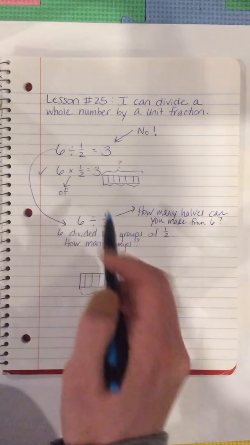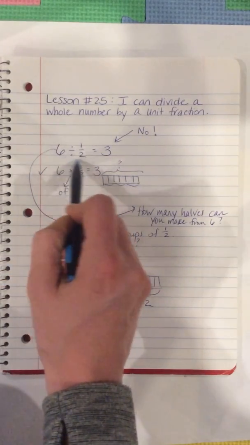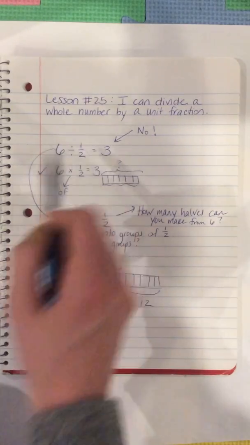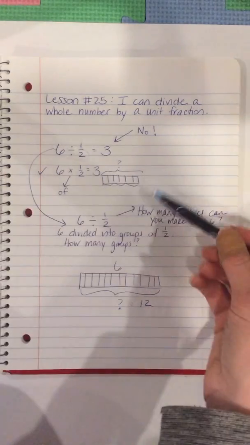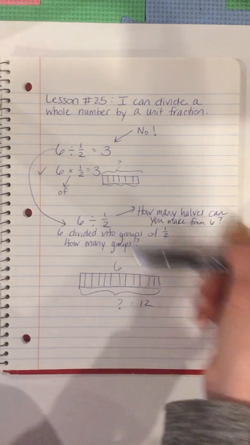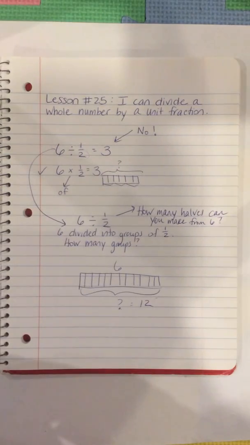Some people are noticing that if you multiply your whole number times your denominator, that's how you would get 12, right? So keep an eye on that strategy to see if that's something that will always work.